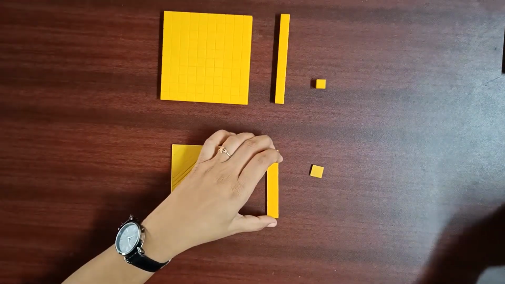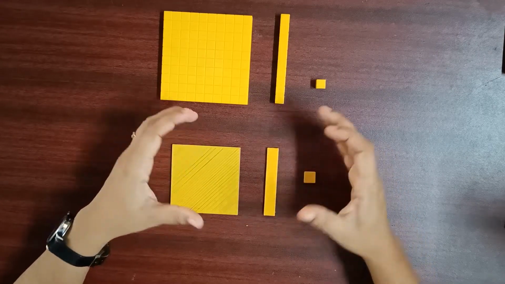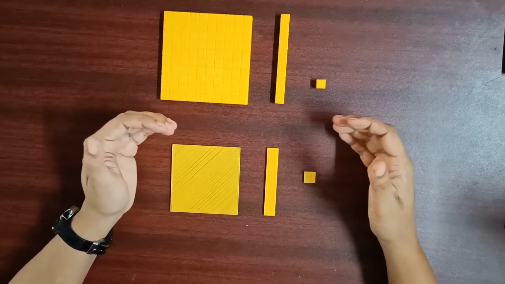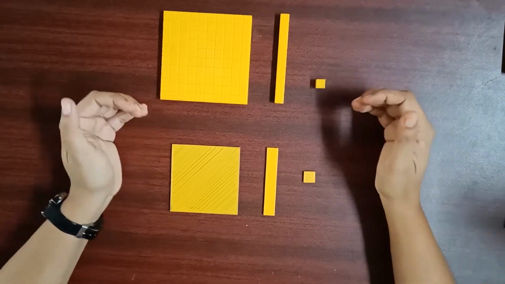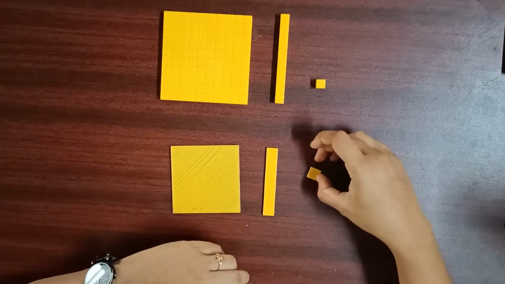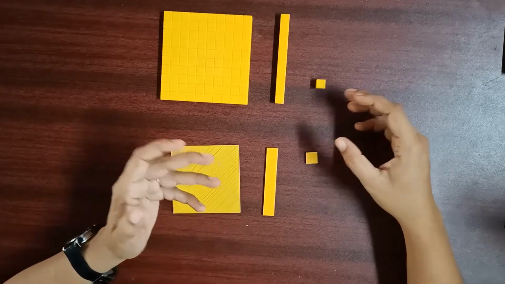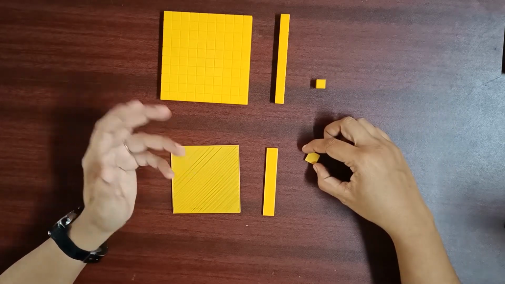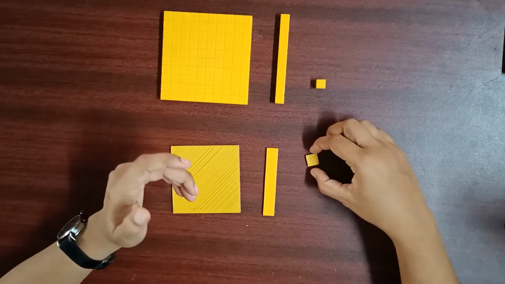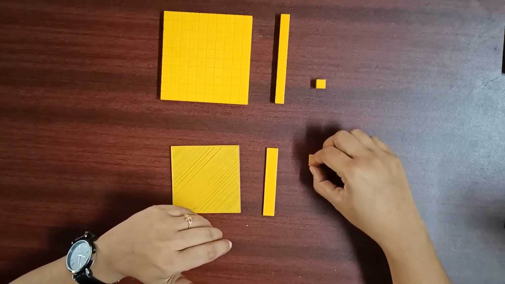Now what happens this way is this gives us liberty to represent three kinds of algebraic terms using algebraic tiles. One is constant term, all the constant terms like 6, 7, 8, 9, -5, -4. All these terms can be represented using this block.